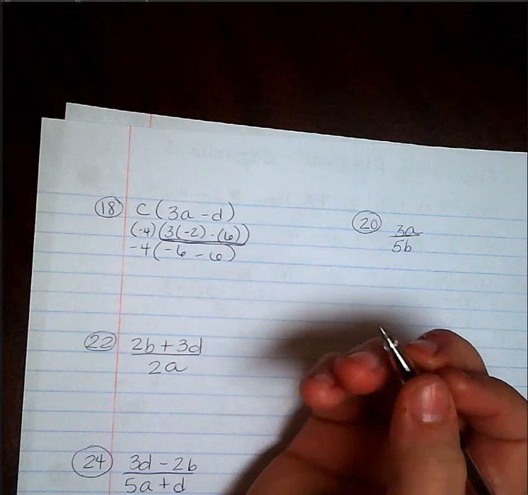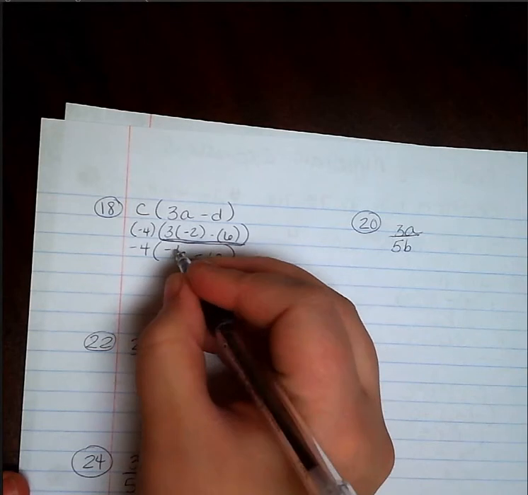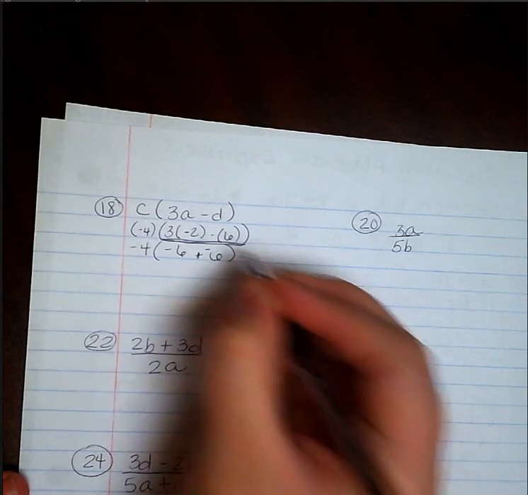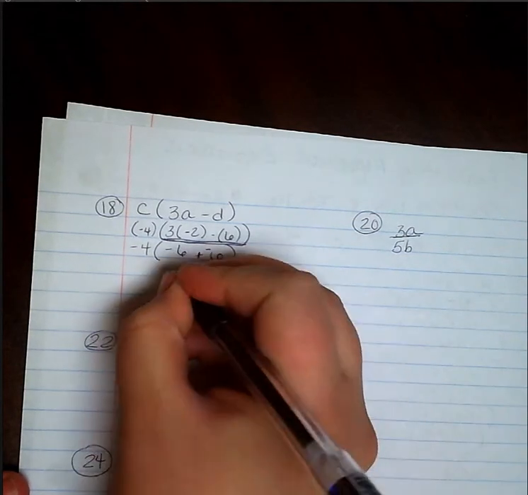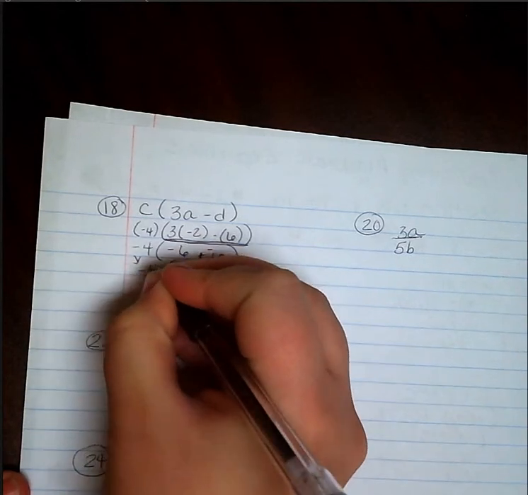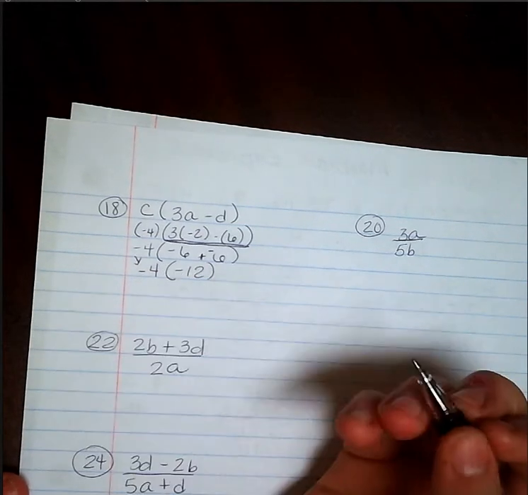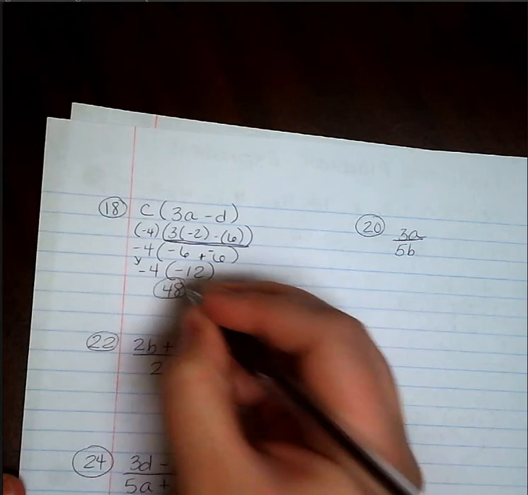So now, negative 6 minus 6. We're going to keep, we're going to change, and we're going to opposite. So negative 6 plus negative 6 is going to be negative 12. Bring down your negative 4. So now negative 4 times negative 12 is going to give us a positive 48.